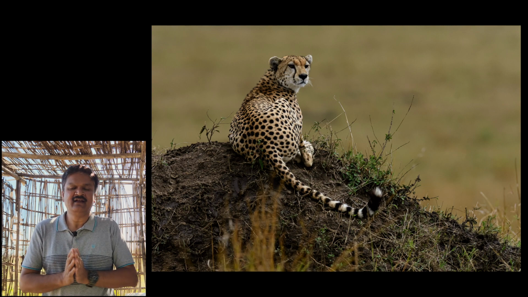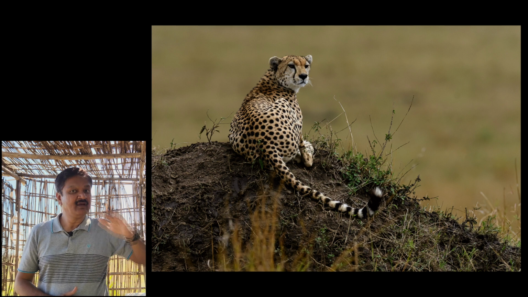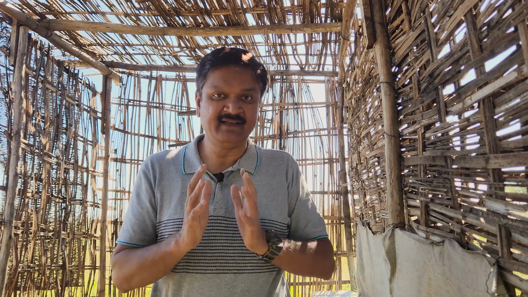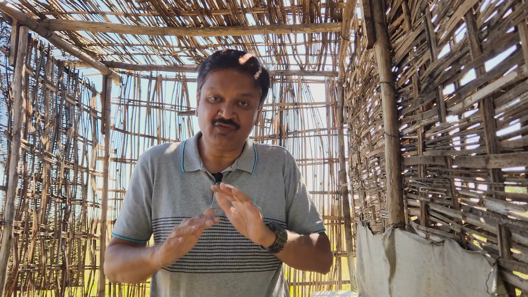The scene is that the cheetah is sitting on a termite mound, which is basically a higher platform so that it can keep watch on its surroundings for the potential prey as well as potential danger from any other predator. So to depict that scene, I need to keep the cheetah on top of the frame because in the natural world, it is sitting at the top.